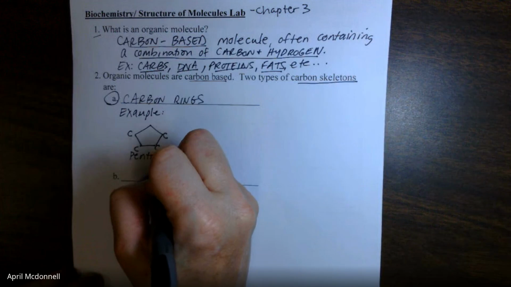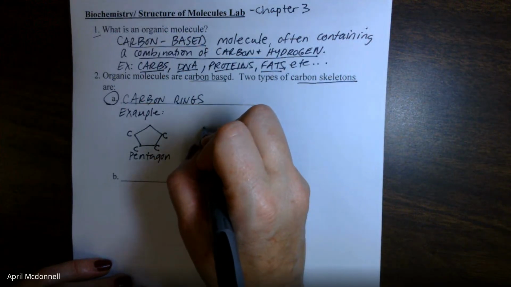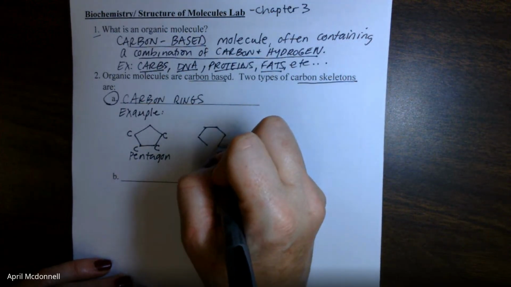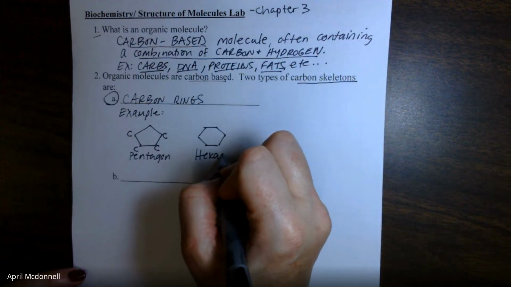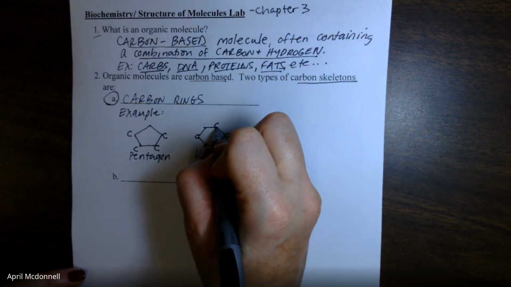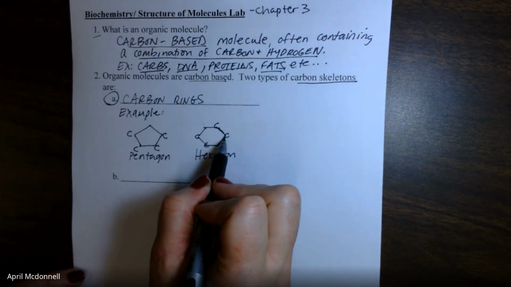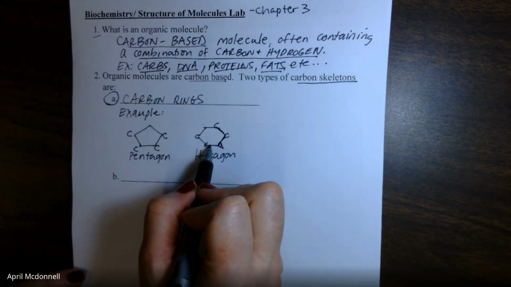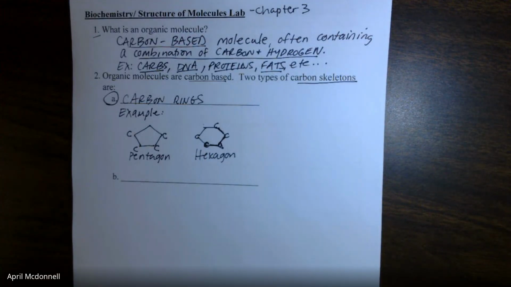We can draw another example of a carbon ring. I'm going to draw a hexagon shape. At almost every point in this hexagon, there is a carbon atom. And as you can see, one carbon atom is bonded to another carbon atom, which is bonded to another carbon atom, which is bonded to another one. So we have an almost complete ring of carbon atoms. This is why they are called carbon rings.